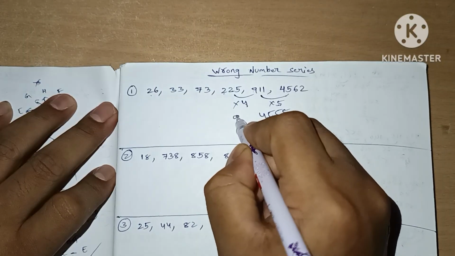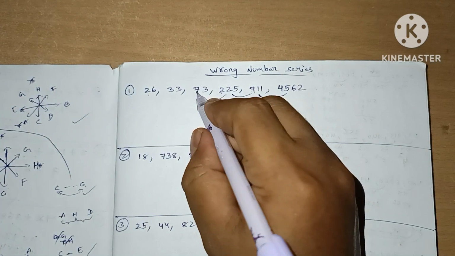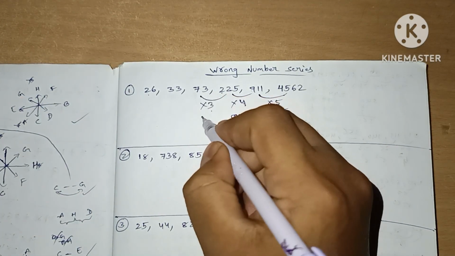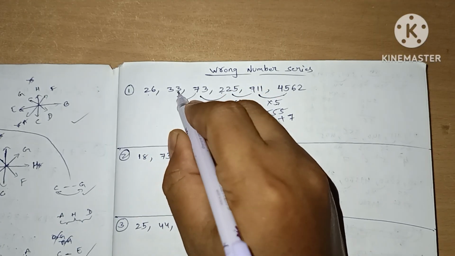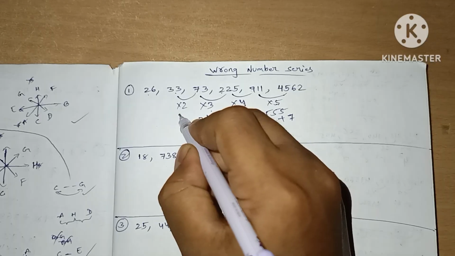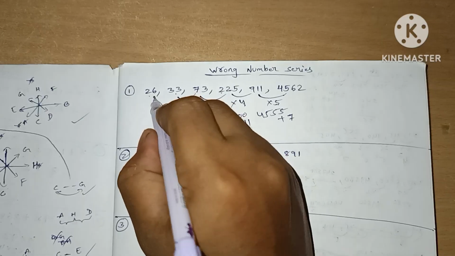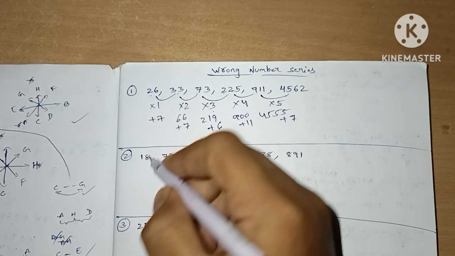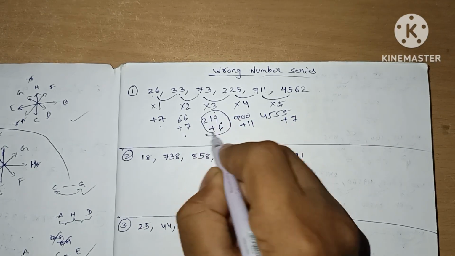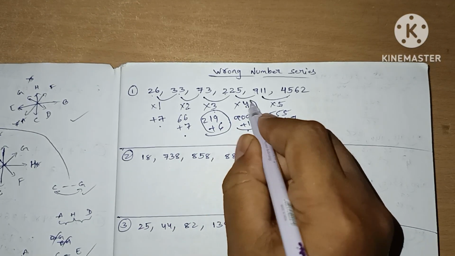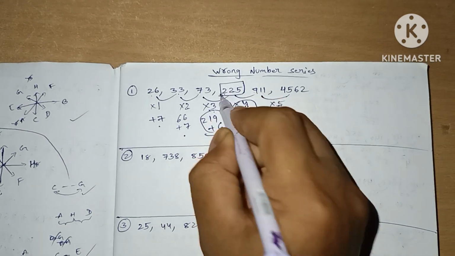800 plus 100 will be 900. This will be plus 11. Here it is nearly 3 times. 70 times 3 will be 210. 210 plus 9 is 219, plus 6. Here 33 into 2 times is 66. 66 plus 7 will be 73. This is into 1 plus 7. So it is clear that into 1 plus 7, into 2 plus 7, but this one fails. Into 4 plus 11, this also fails. Into 5 plus 7. So these two are wrong, which means this is our wrong number.